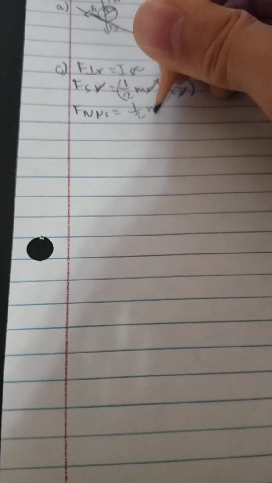The r's cancel out. Fs you can also write as Fn times mu, equals 1/2 ma. Another way to write Fn is mg cosine theta, so mg cosine theta mu s equals 1/2 ma. Your mass cancels out. If you move the 2 over to the other side, you get a equals 2g cosine theta mu s.